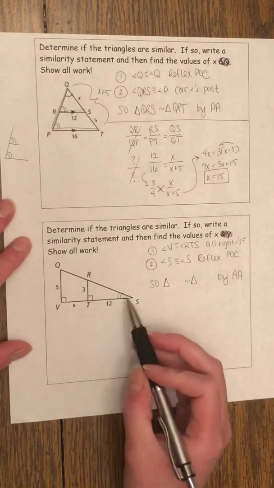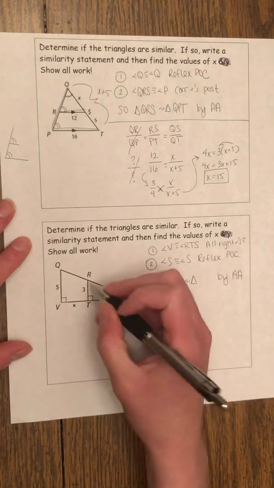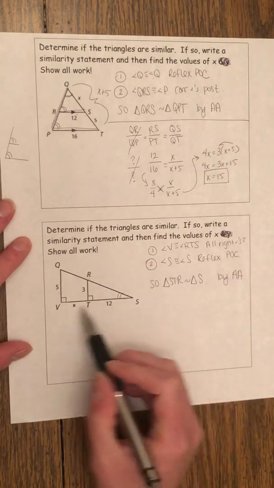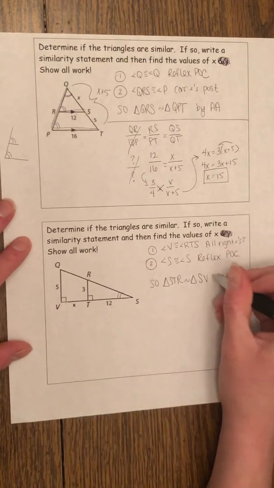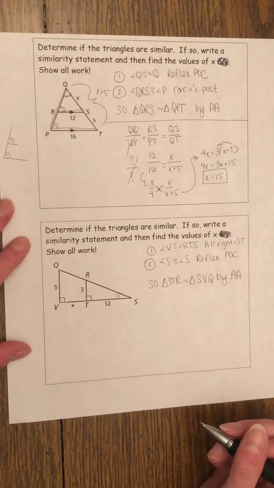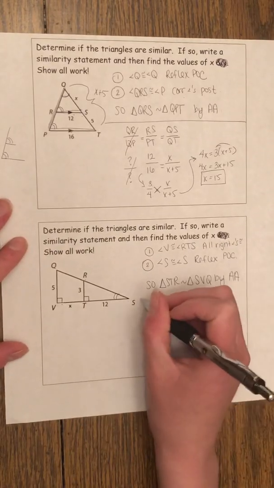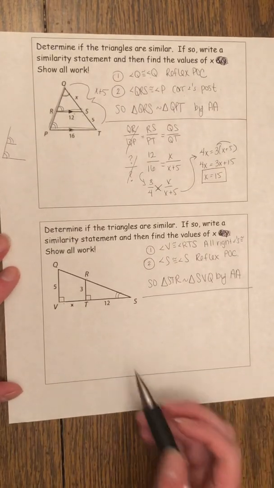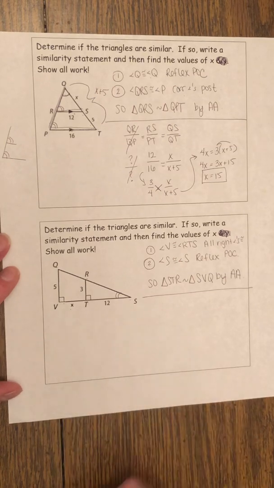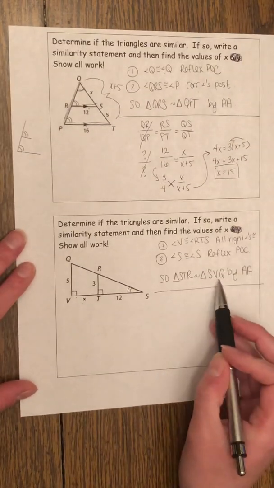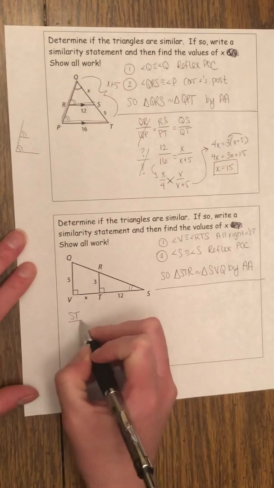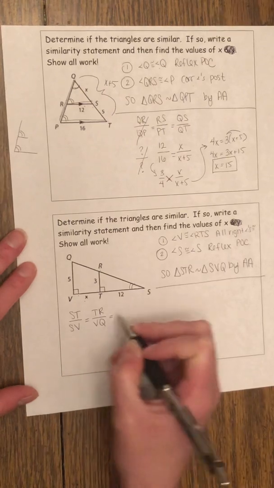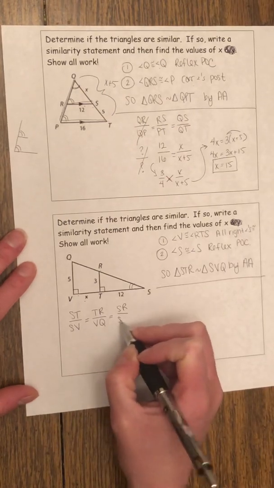So I might start with a smaller triangle. STR would be similar to SVQ. Again, following the same order of arc marks. So that proves the triangles similar. What I want to do now is figure out the value of x. So what I'm going to do is use my similarity statement again to write the extended proportion with the order of the letters.